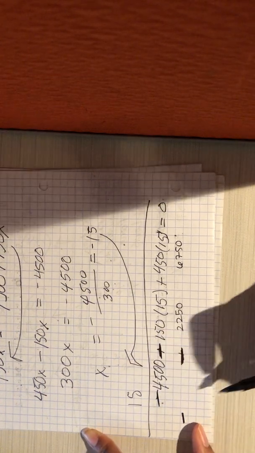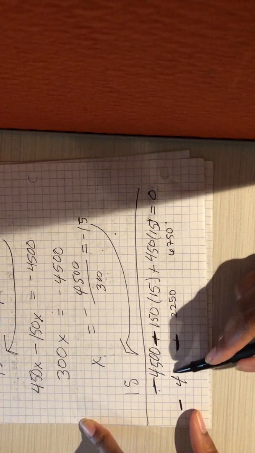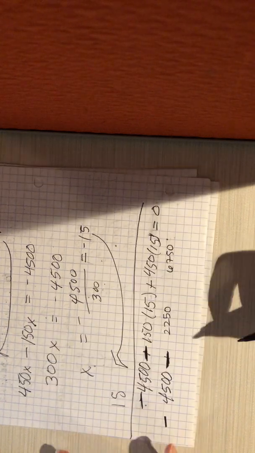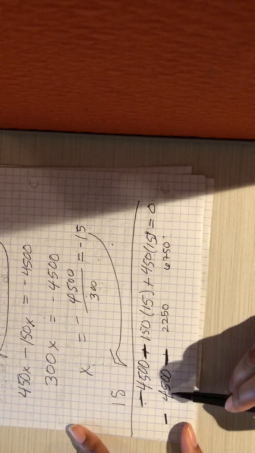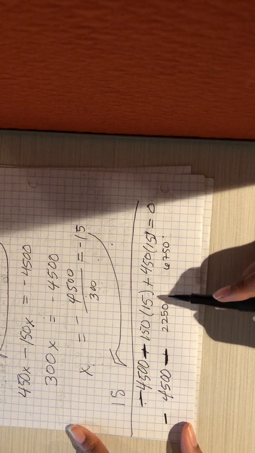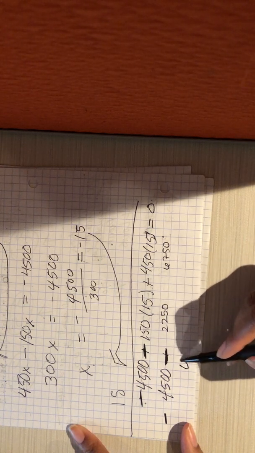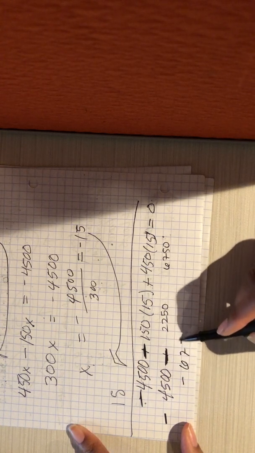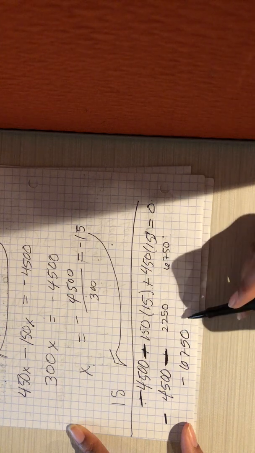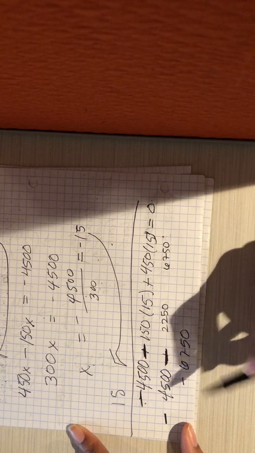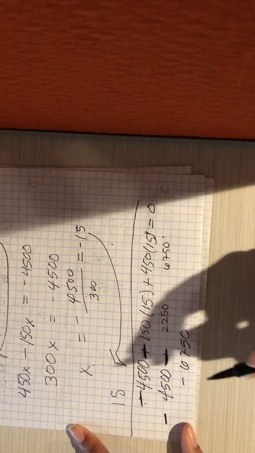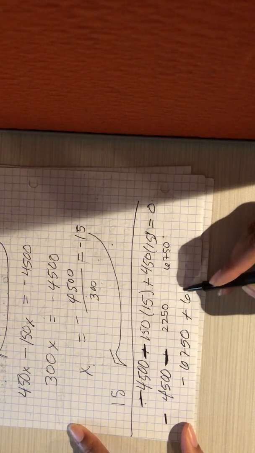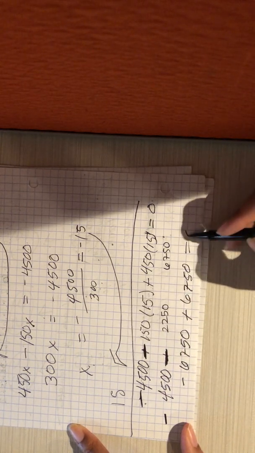Then we can just move this 4,500 down, and if we add the 4,500 to the 2250, we get negative 6,750. Then we add this to our positive 6,750, and we get 0. So this is our break even.